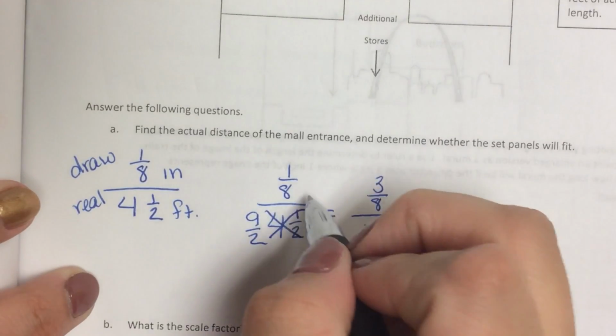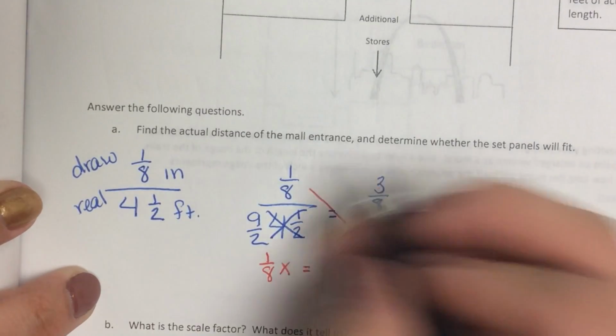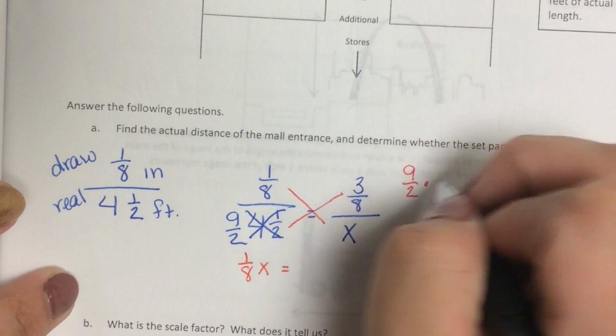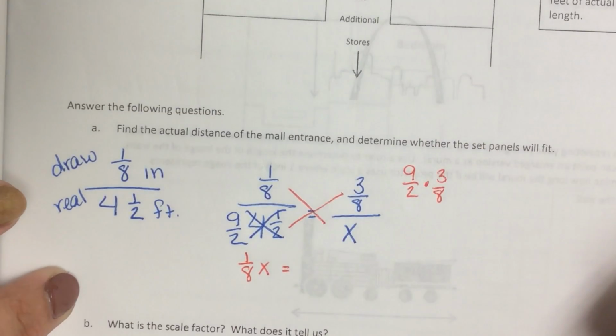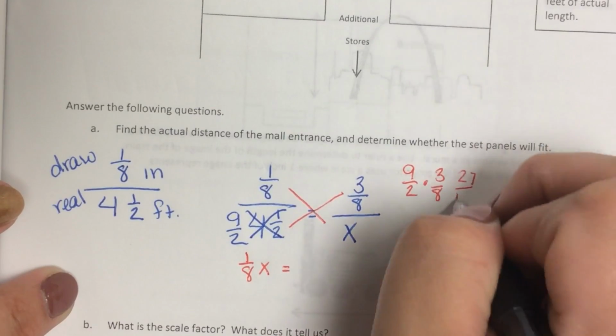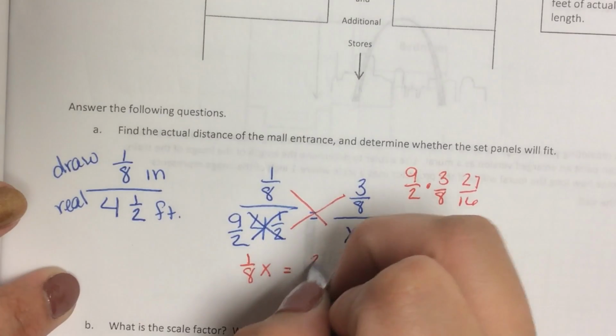I'm going to cross multiply. So cross multiply this way, I get 1/8 times x. And cross multiply this way. Do a little side work. 9 over 2 times 3 over 8. That's 27 over 16. I can't do any cross canceling here, so that's not going to do me any good.